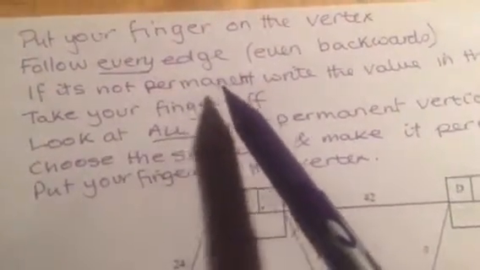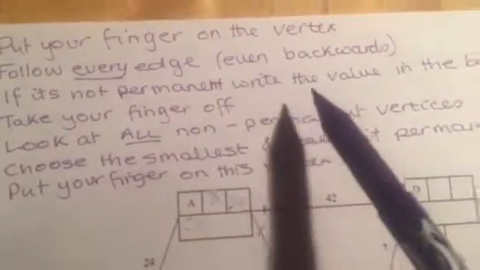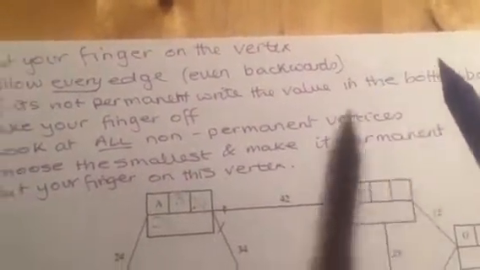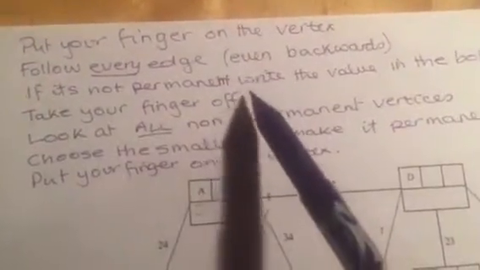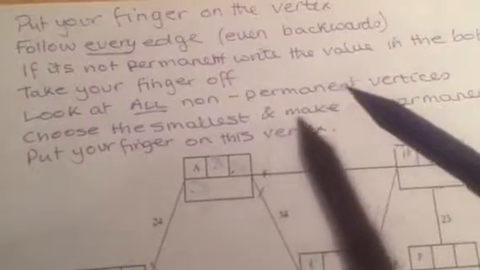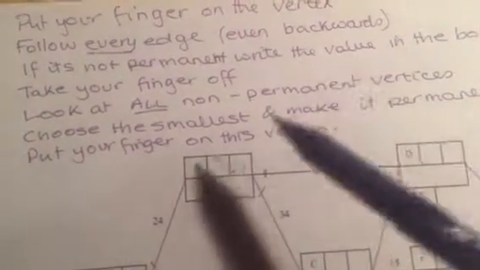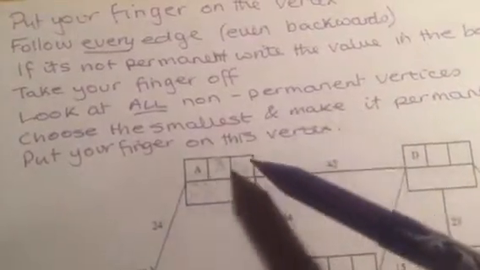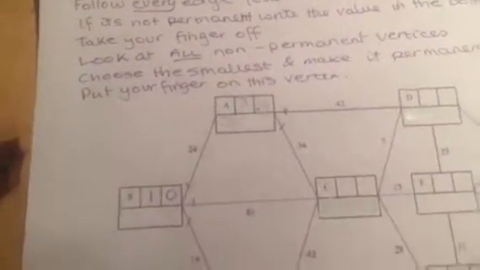If it takes you to a non-permanent vertex, write the value in the bottom box. When you've done that for all the edges, take your finger off and then look at all the non-permanent vertices, choose the smallest and make it permanent. Then put your finger on this vertex and start again.